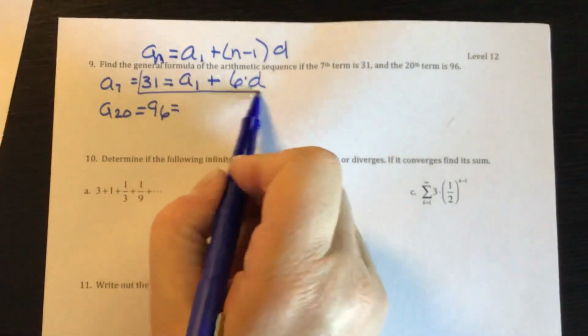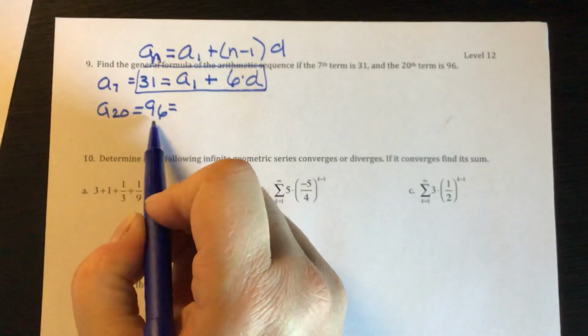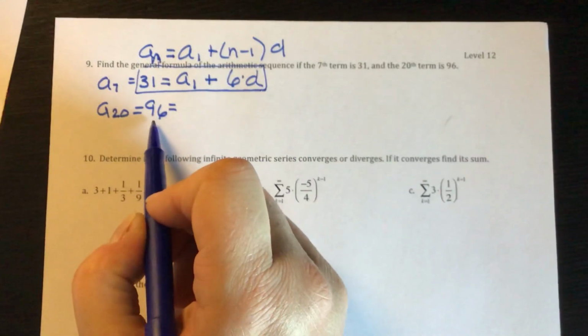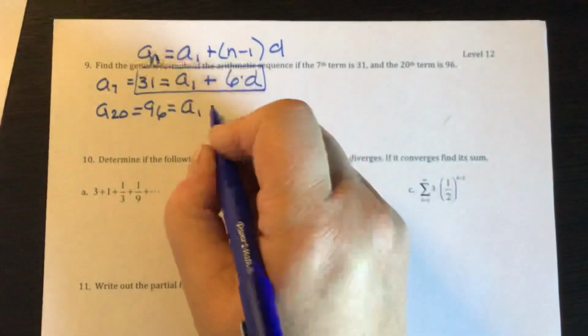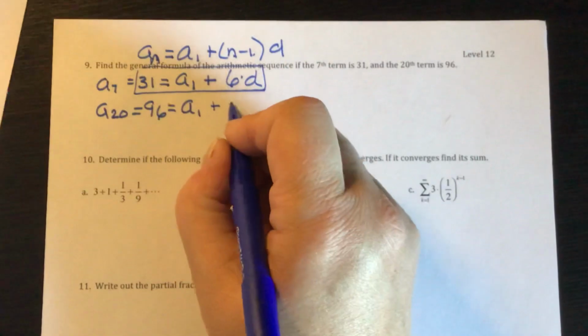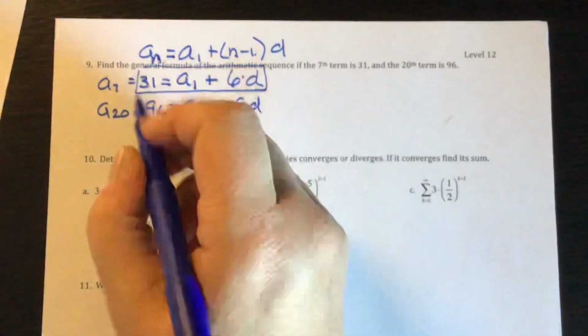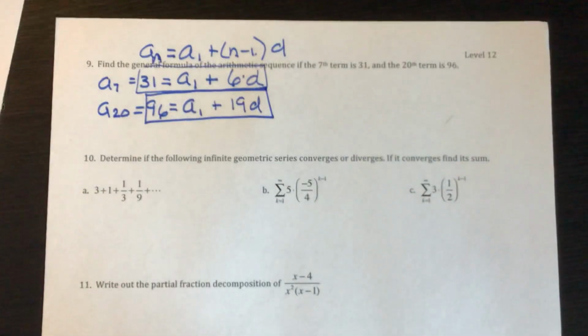For a sub 20, I still need to find a sub 1, and this is 20 minus 1, which is 19, times d. So this is where I set up two equations.